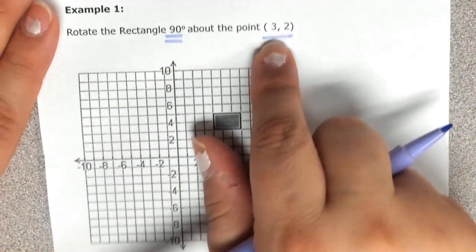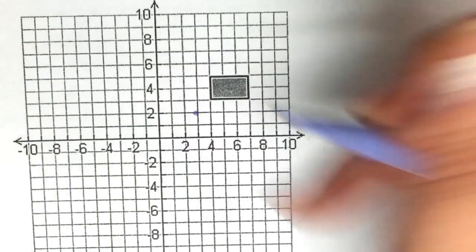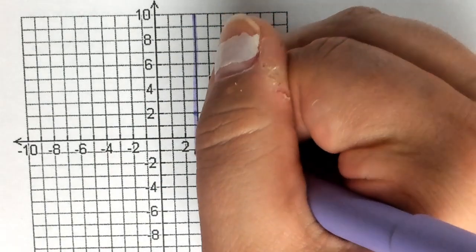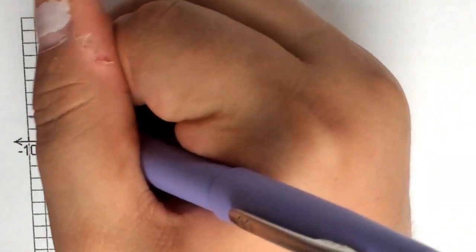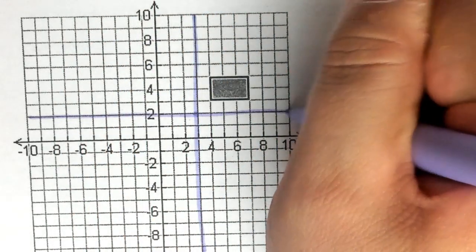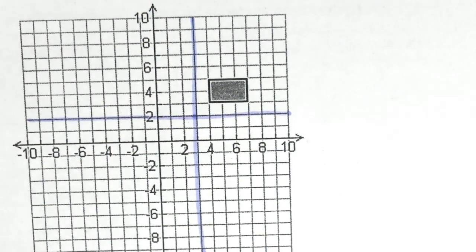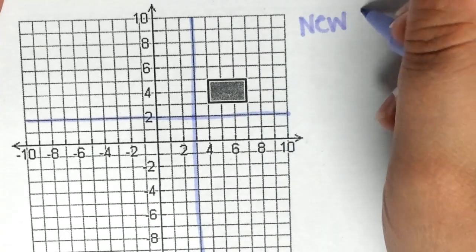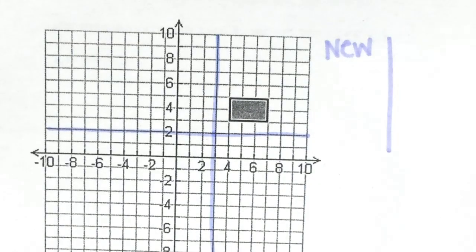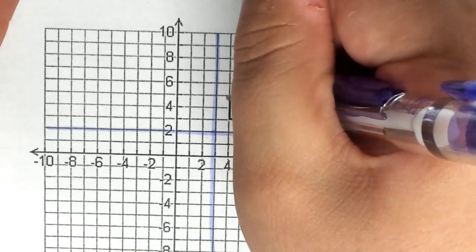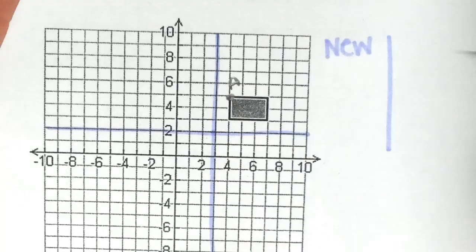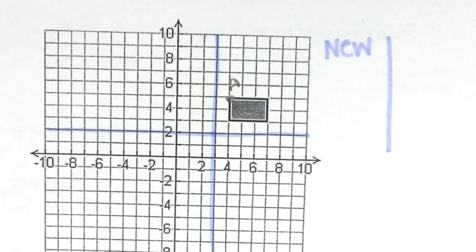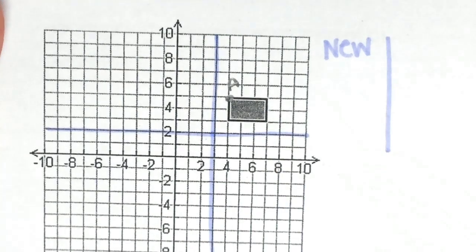The 0.32, if I plot it, is 1, 2, 3, 1, 2 right here. And I am going to make that my new origin. You're not writing down. Put your pencil down. Now, everything I do is going to be from this new origin. So I'm going to label this new. Okay? And I'm going to make this point right here A. Everything I do from now on is going to be according to the new origin.